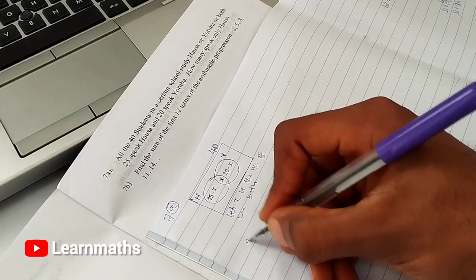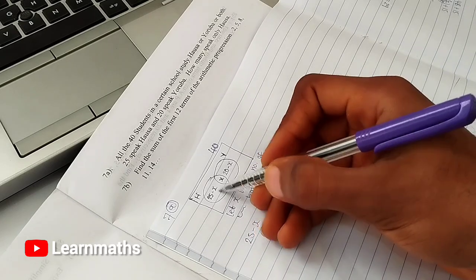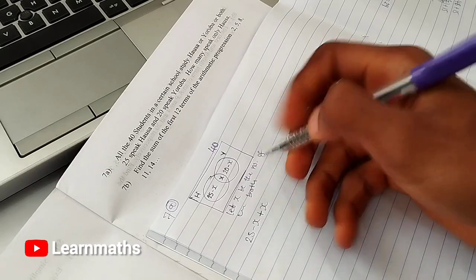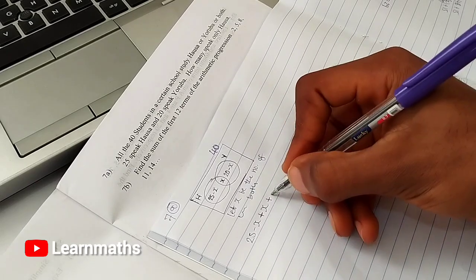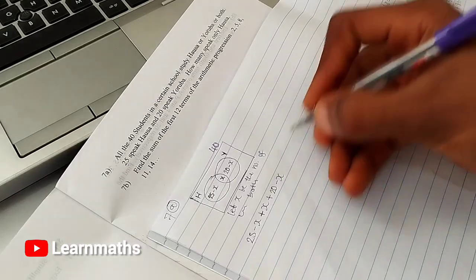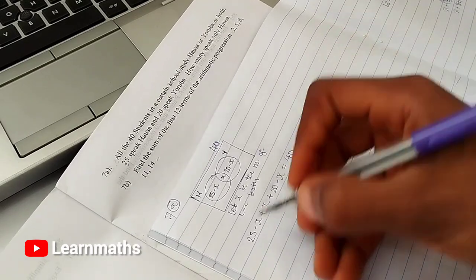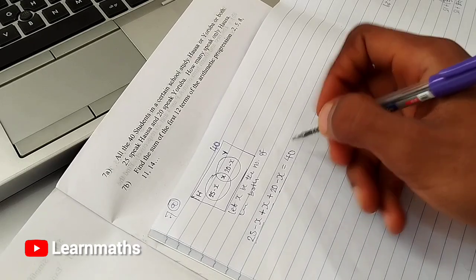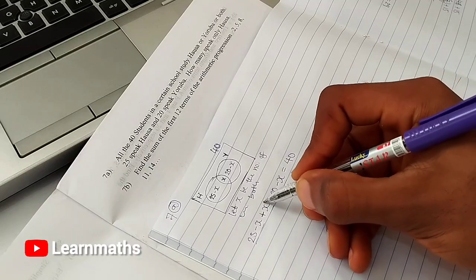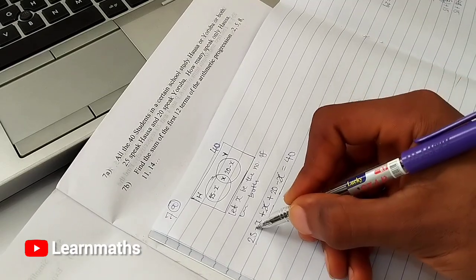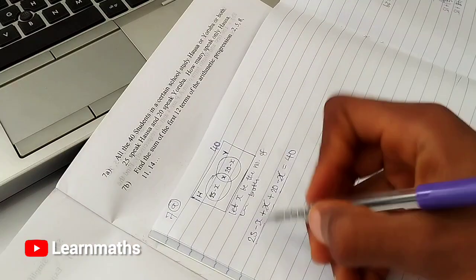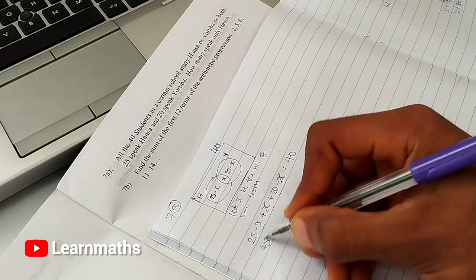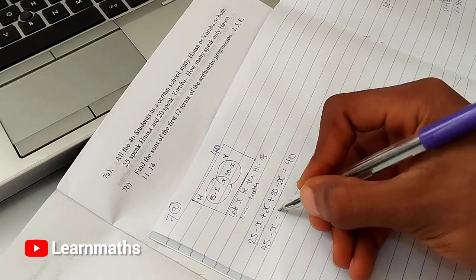Now, if I add those students that speak only Hausa, to those that speak both, and also to those that speak only Yoruba, I should be getting a total of 40 students. So this is X. X minus X is gone, leaving us with negative X. Now 25 plus 20, that's 45. Then we have minus X here equal to this 40 on the other side.